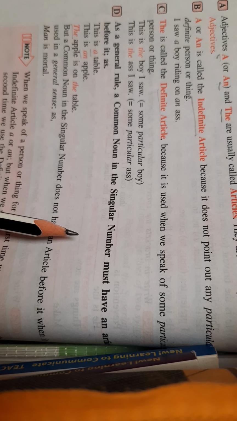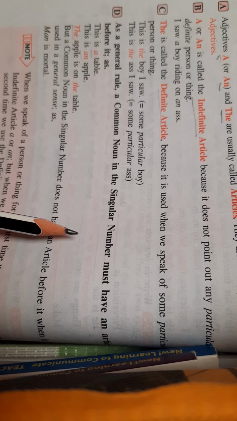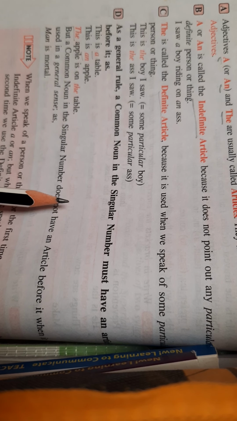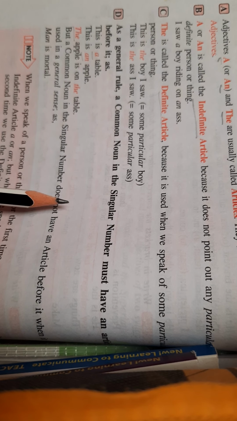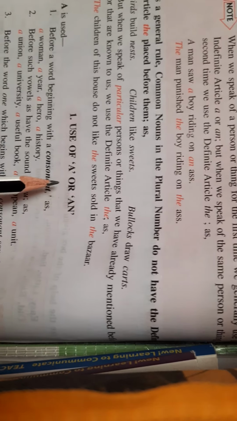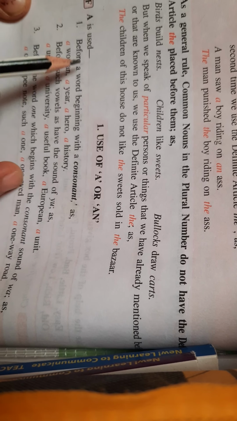As I already explained, we use these articles before nouns. Clear? When it is particular, then the. When it is not particular and it is singular, then we use a or an. A before the consonant sound and an before the vowel sound. Okay? Now here in your book they have also given some of the uses.